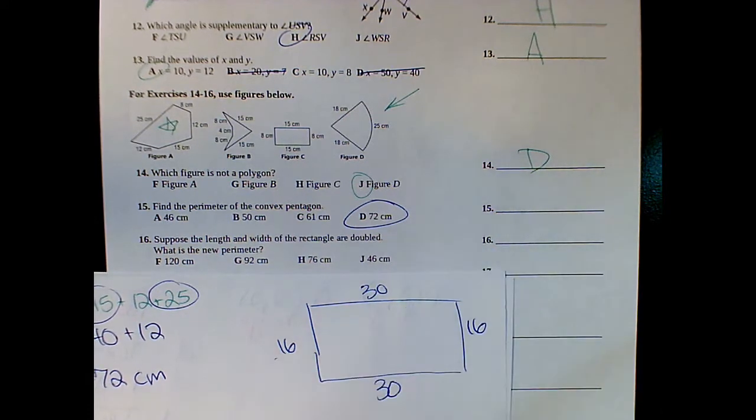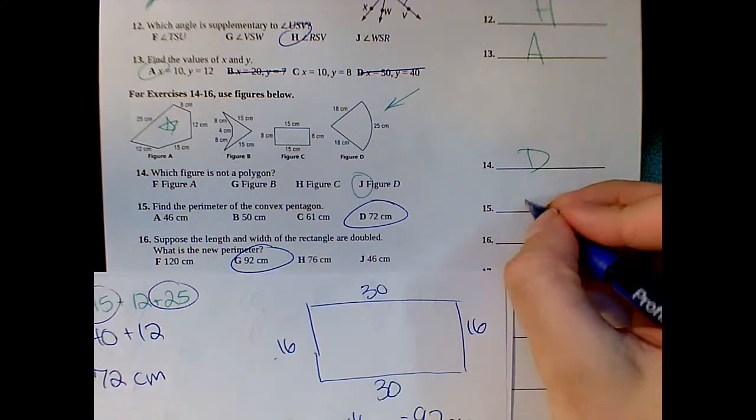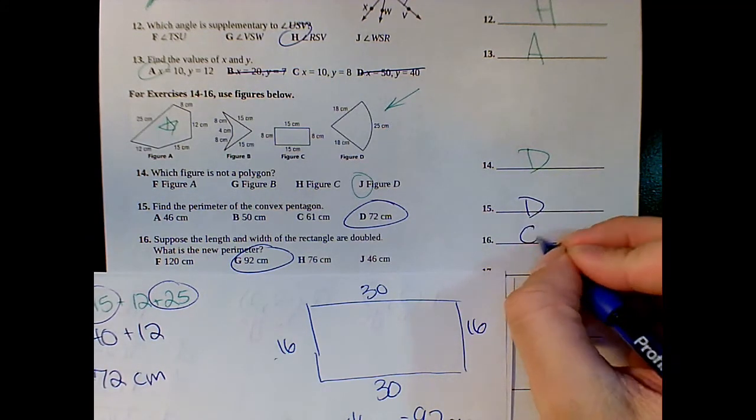Okay, 30 plus 16 is 46. 30 plus 16 is 46. That's 92 centimeters. So 15 was D and 16 was G.